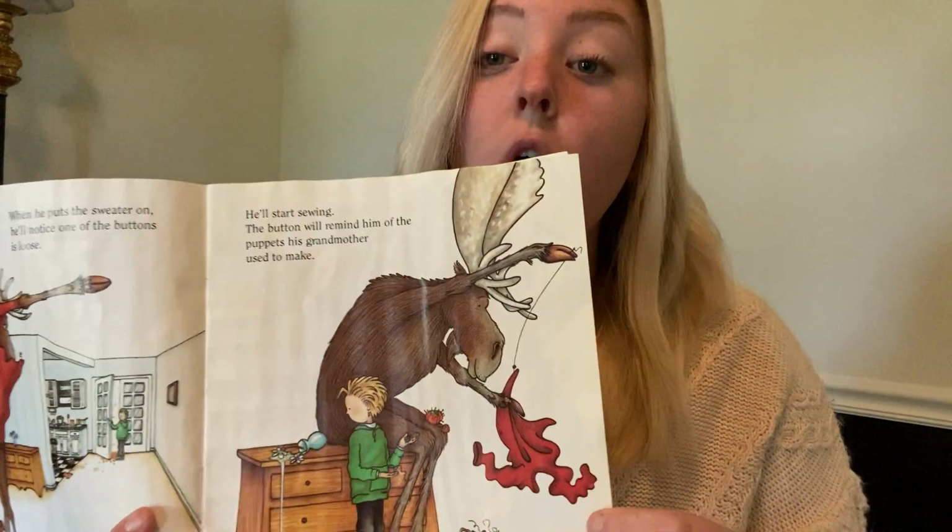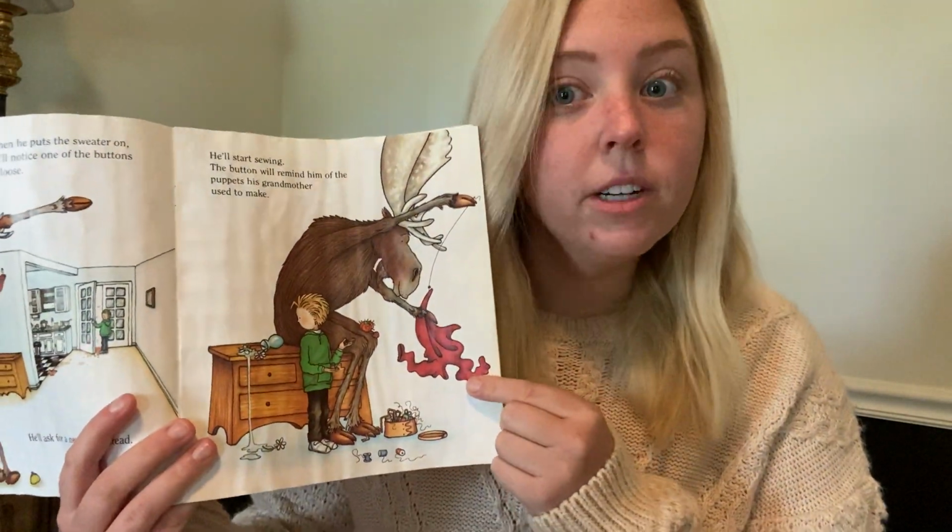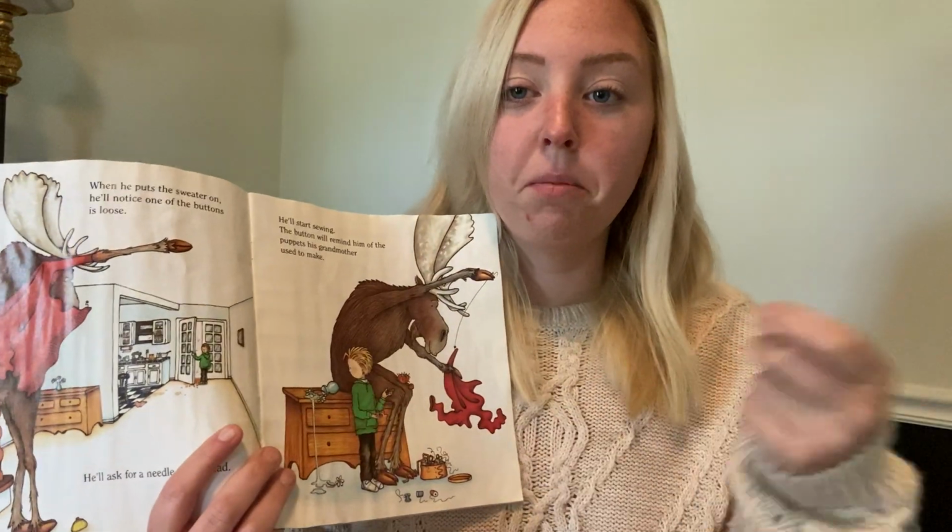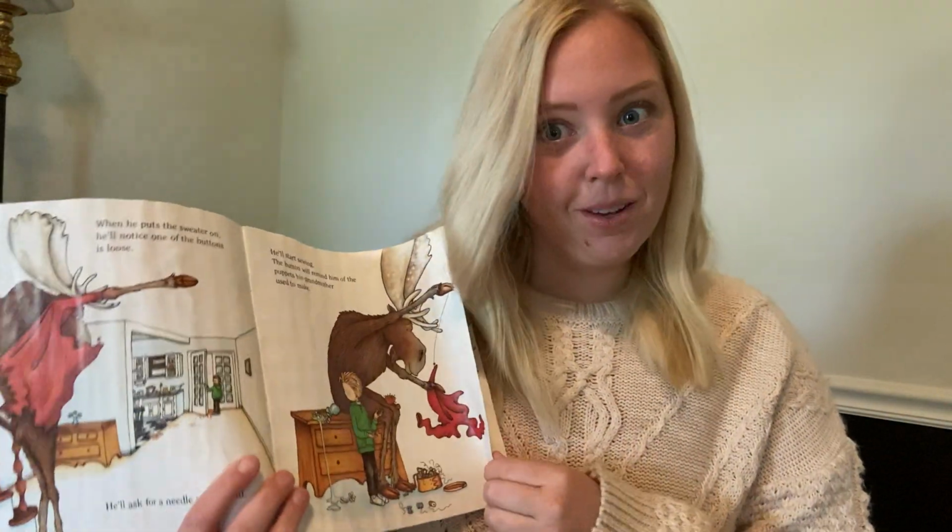Oh, so he was sewing the sweater. I thought at first maybe he was kind of unraveling it, taking it apart, but he was actually sewing it. So good thing we read the words.